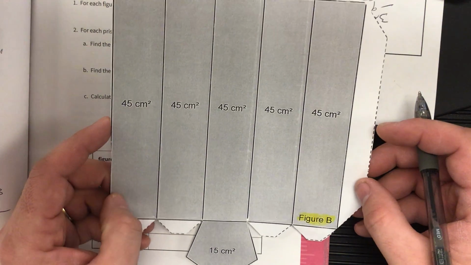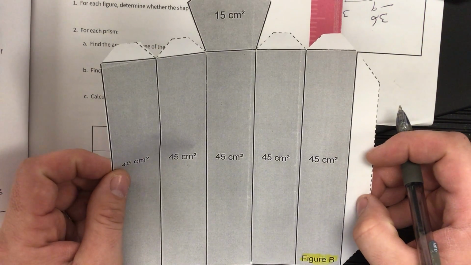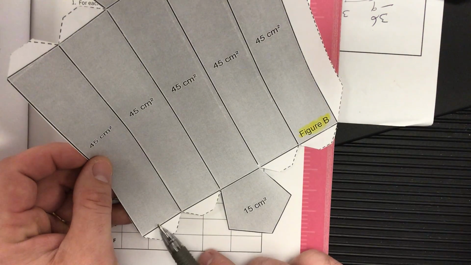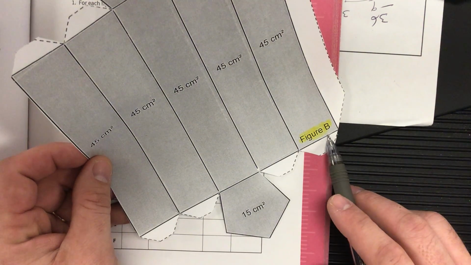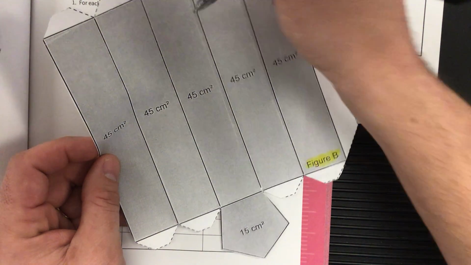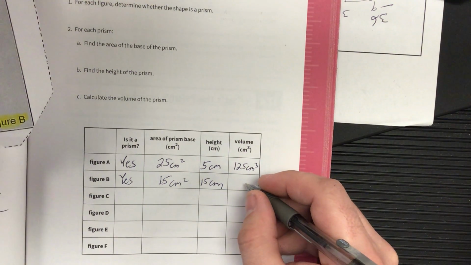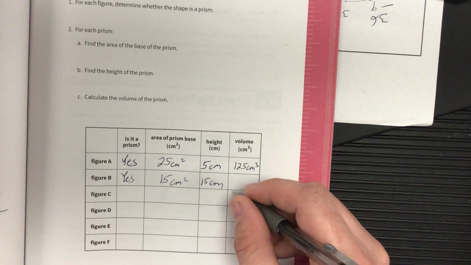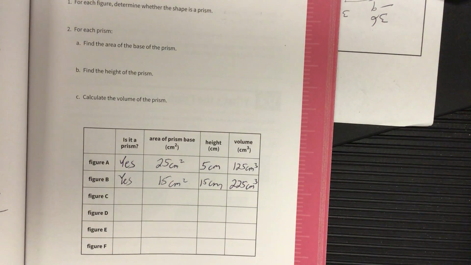How did you get 15? I took 45 divided by 3. Oh, okay. Why divided by 3? Because I did a lucky guess. There are 5 right there. So because every side here would be 3, 3 times what would give me 45? 15. 15 times 15. I'm glad you agree with the right answer. 15 times 15 is 225.